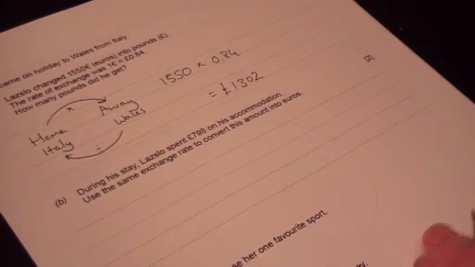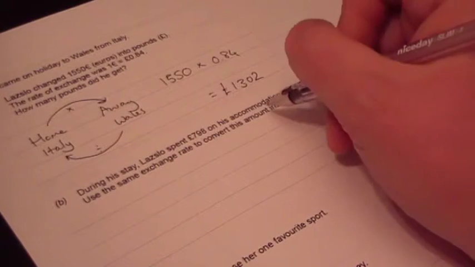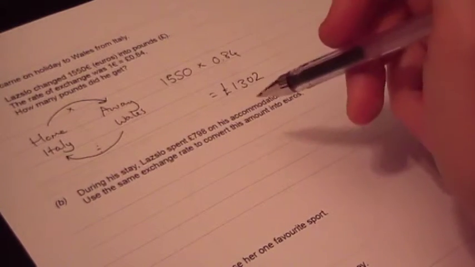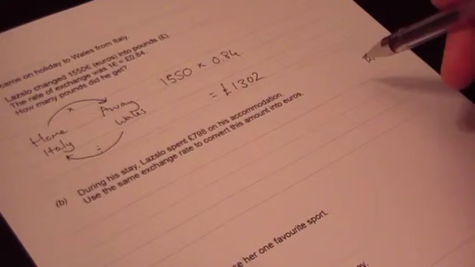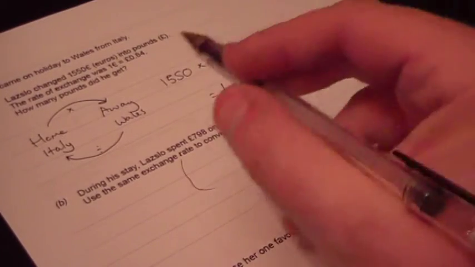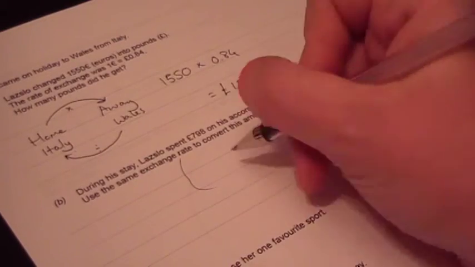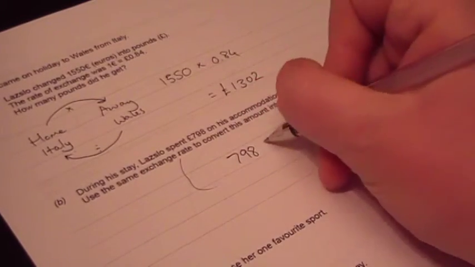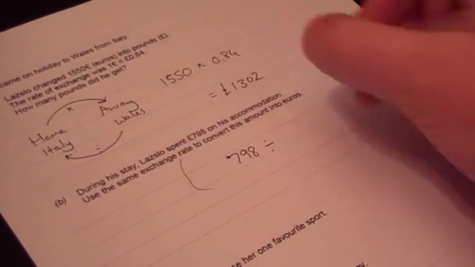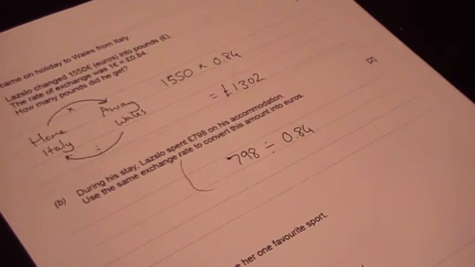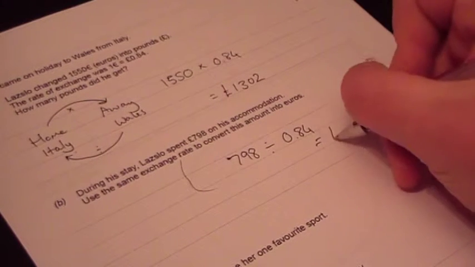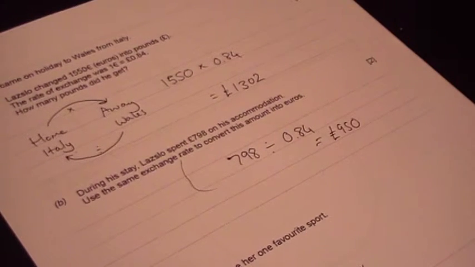During his stay, Laszlo spent £798 on his accommodation. He used the same exchange rate to convert this amount into euros. Well, he wants to work out what the foreign money was worth in his home money. So that's 798 divide by the 0.84. And that comes to €950.